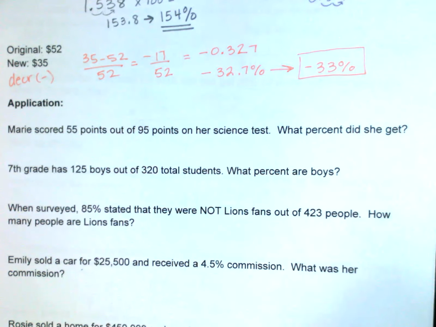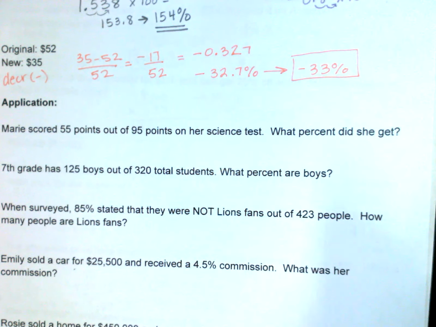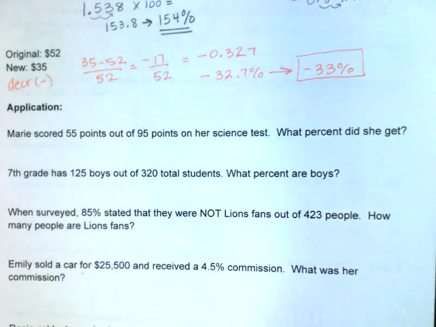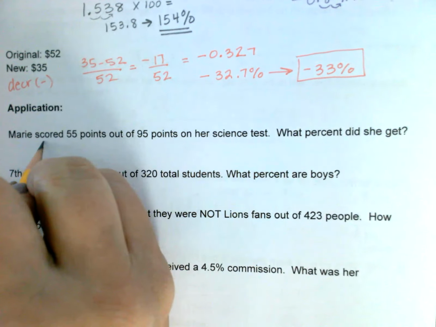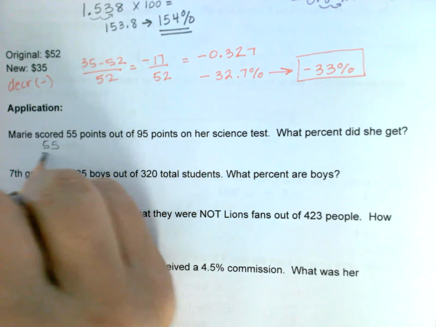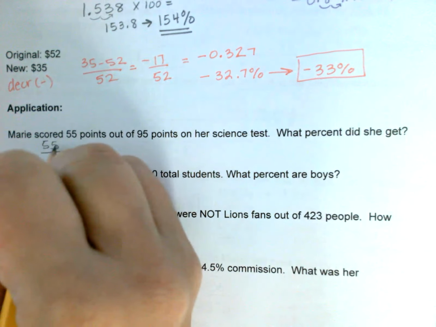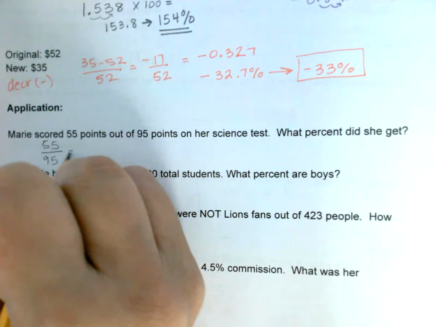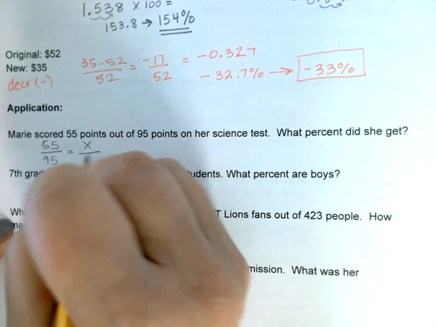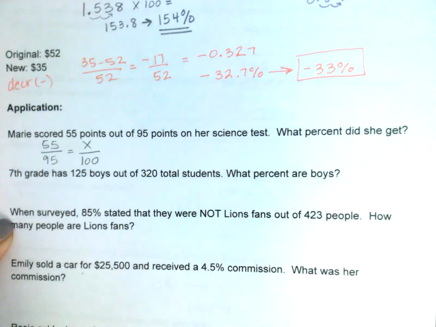Okay, for the next ones, there's quite a few different ways we can solve this. This would be like how we calculate our percent on our homework. I got 55 points out of 95 on my science test. Yikes! What score did I get? We could write a proportion based upon what we were doing yesterday. We got 55 out of 95. The question is, what percent is that out of 100?